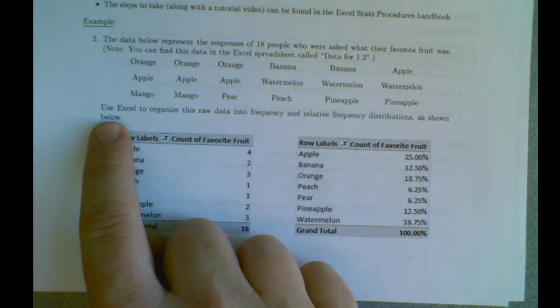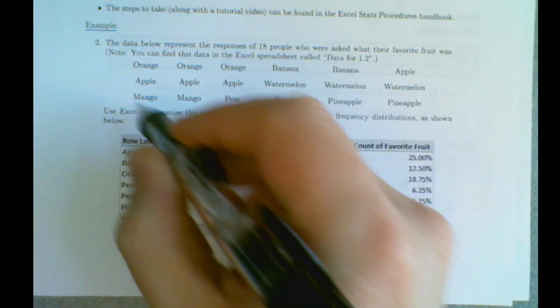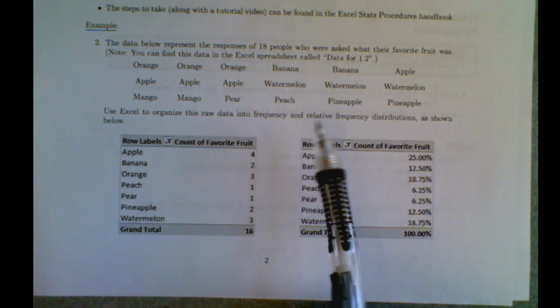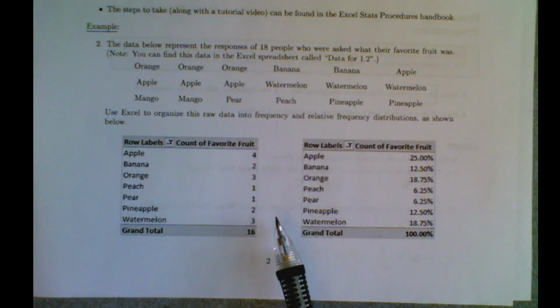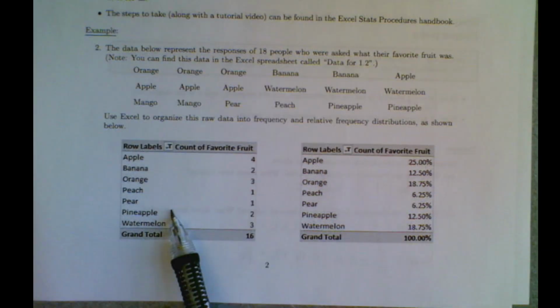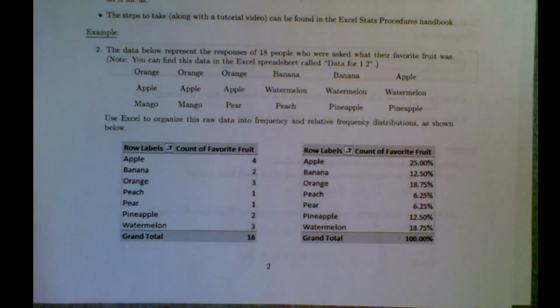We are asked to use Excel to organize this raw data. This stuff up here is raw data. And we're being asked to use Excel to organize the raw data into frequency and relative frequency distributions. So at the end of the day, we want something that looks like this for a frequency distribution, and this for a relative frequency distribution. Let's see if we can get Excel to do this for us.